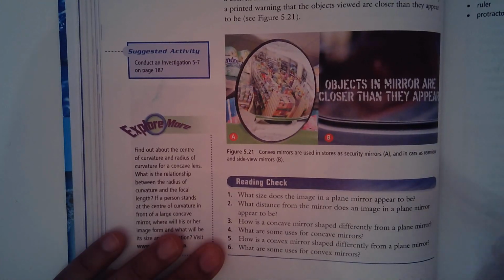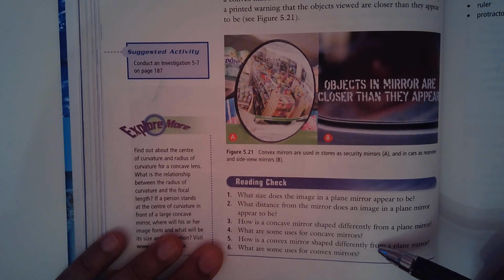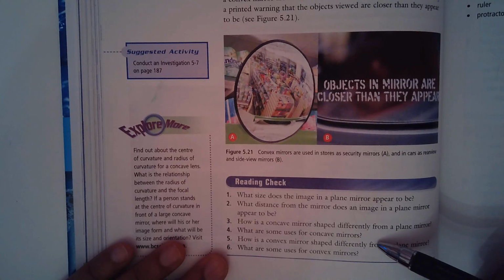Number 3, how is a concave mirror shaped differently from a plane mirror? So a concave mirror is curved inward. Some of the uses for a concave mirror, so it's essentially where you kind of want to concentrate the light. So something like car headlights, a makeup mirror, these would be examples of concave mirrors.